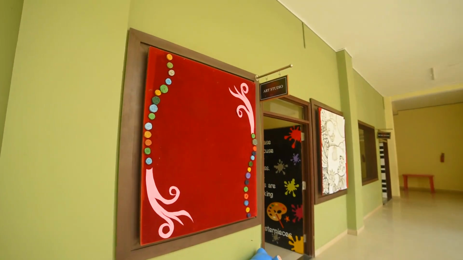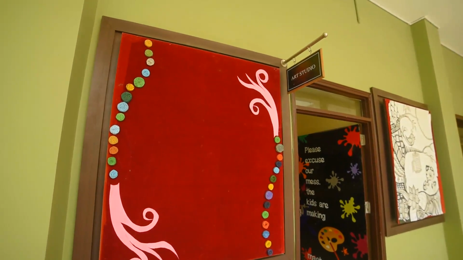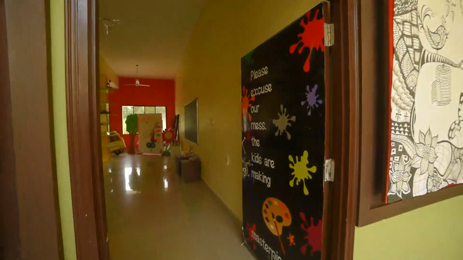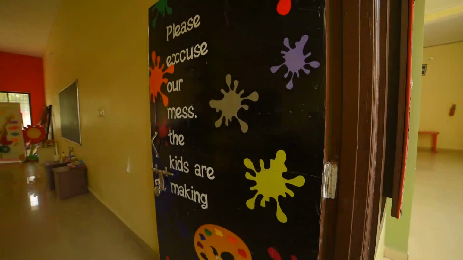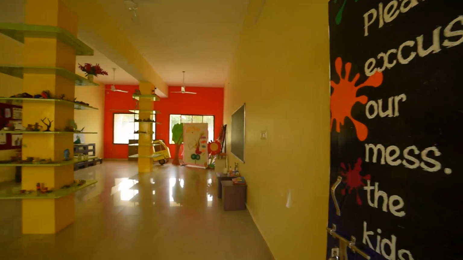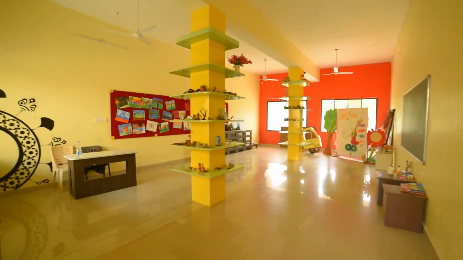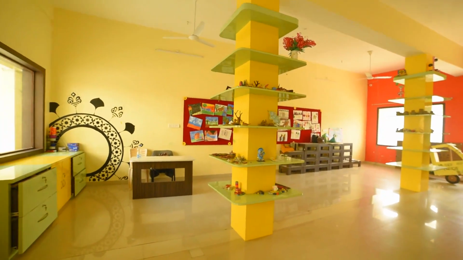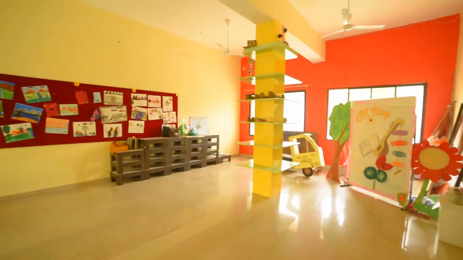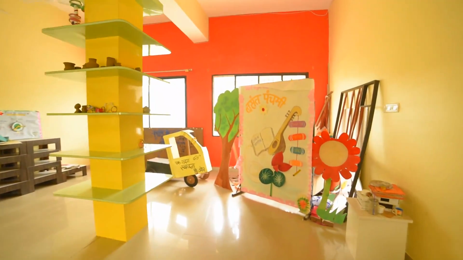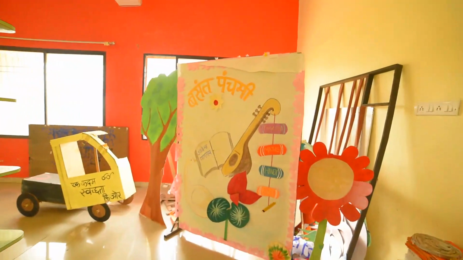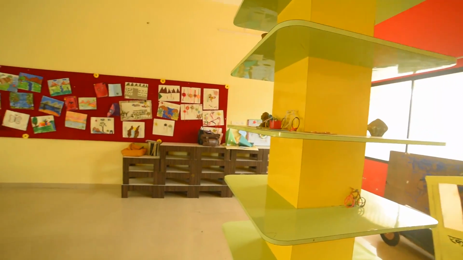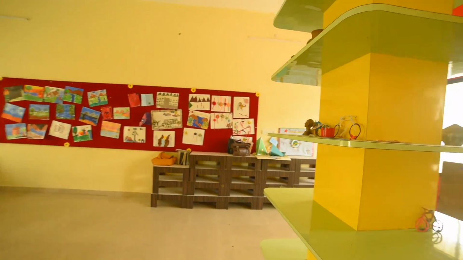And now we are heading towards the next co-classroom. This is the art studio. These are few shelves made for the students to display their work, display their creations. These all are the content created by the students. There are few stools on which students sit and do their work.